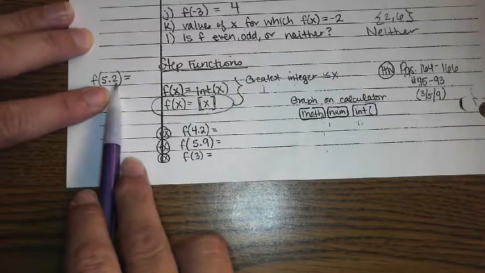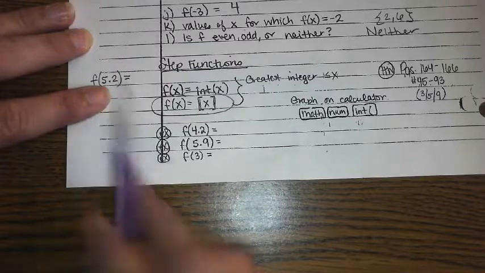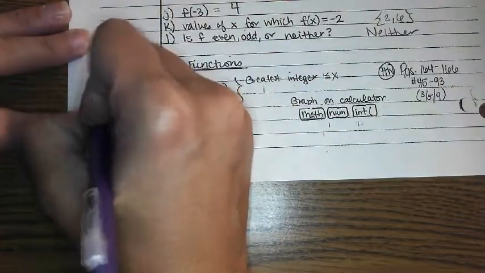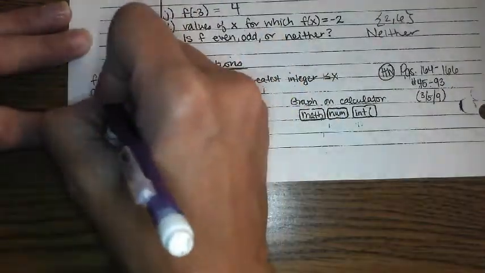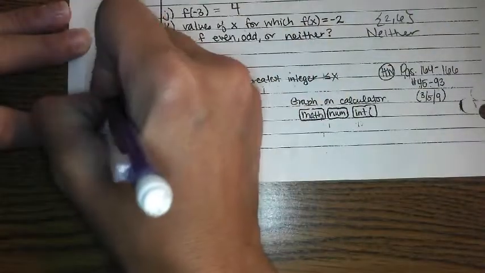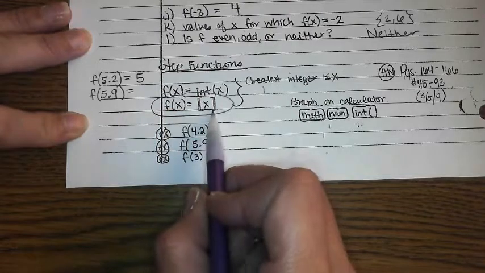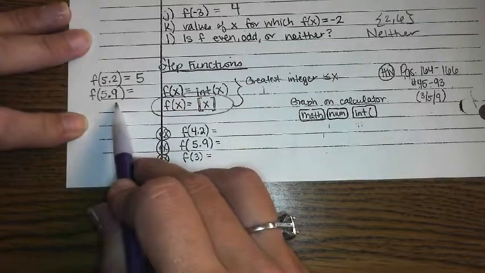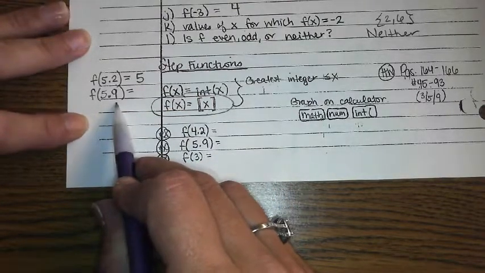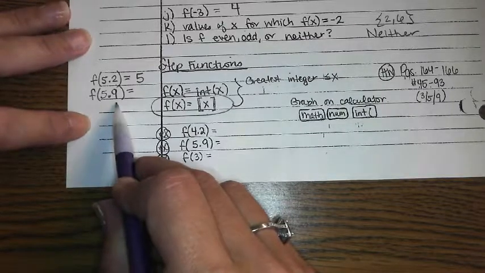What's the greatest integer less than that? 5. If I asked you to evaluate f of 5.9 in this function, what is the greatest integer less than or equal to 5.9? 6? Is 6 less than 5.9?